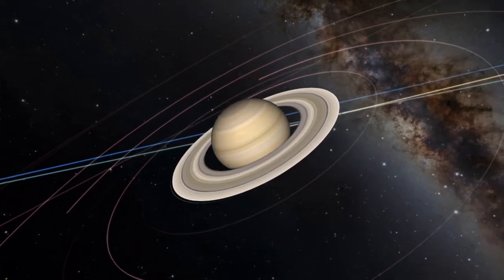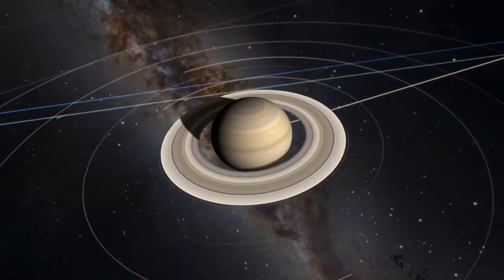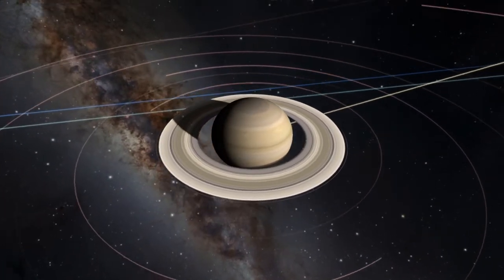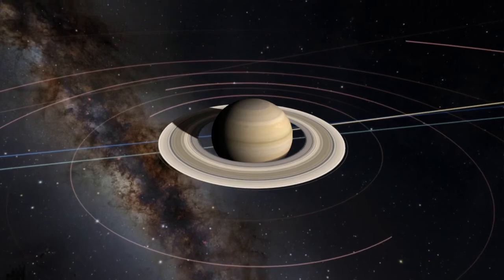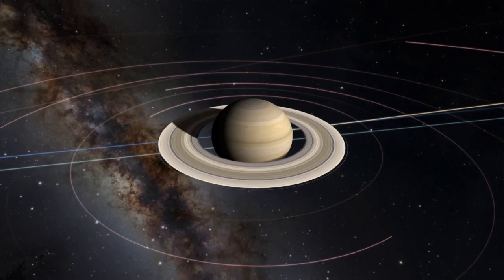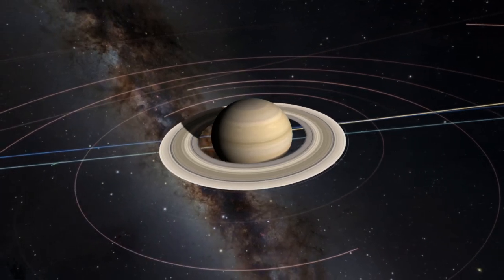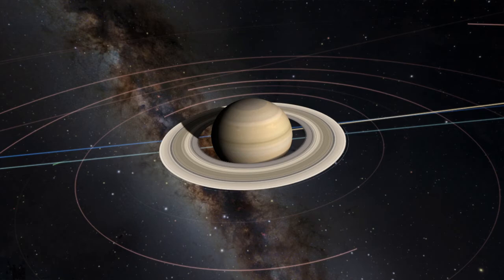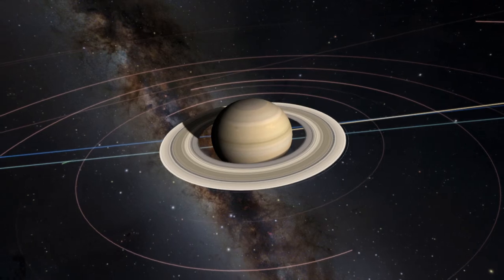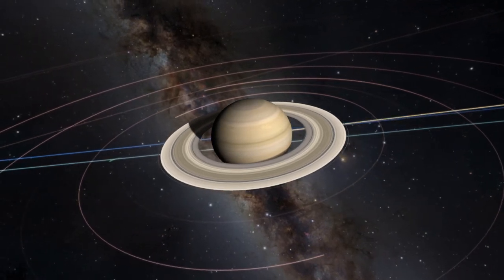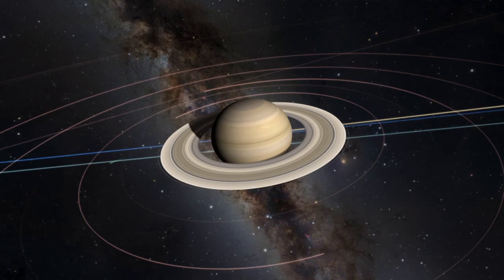It's just that Saturn's are the biggest and the brightest, and so they're the easiest to be seen with a telescope here on Earth. So they're the first ones discovered, and they're the easiest for us to still see. In fact, if you look at Saturn through even a small telescope, you can see the rings.